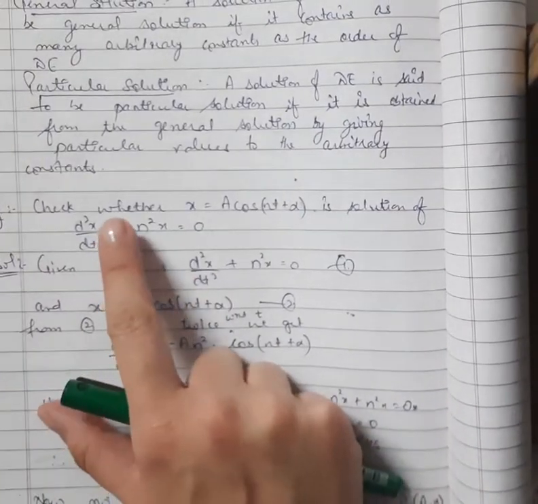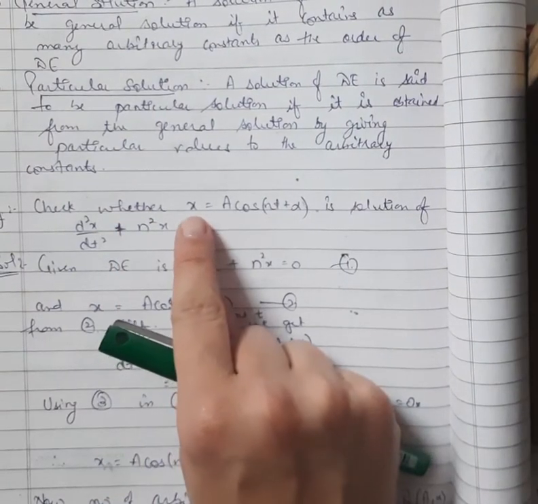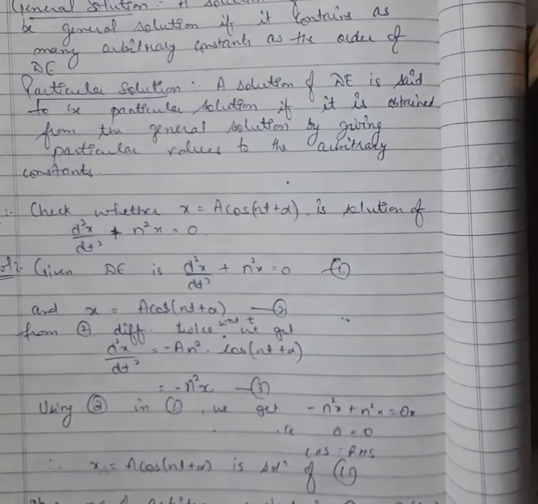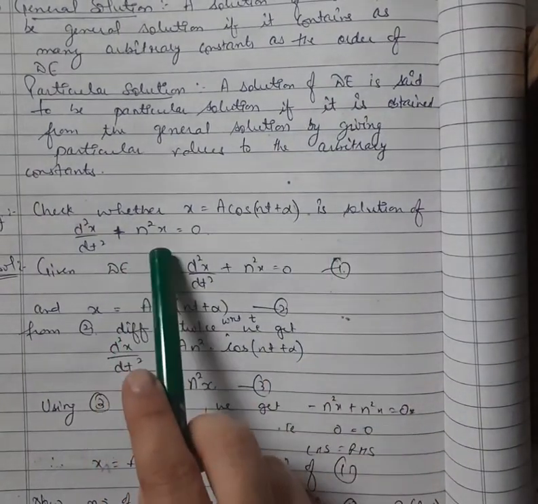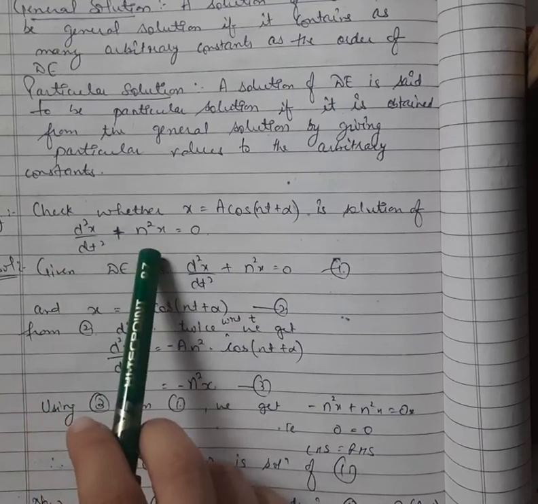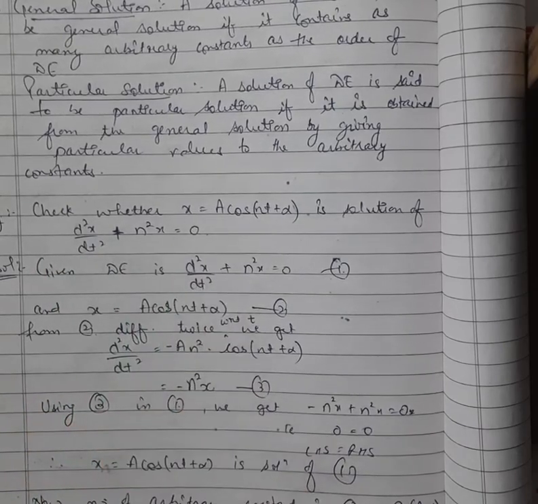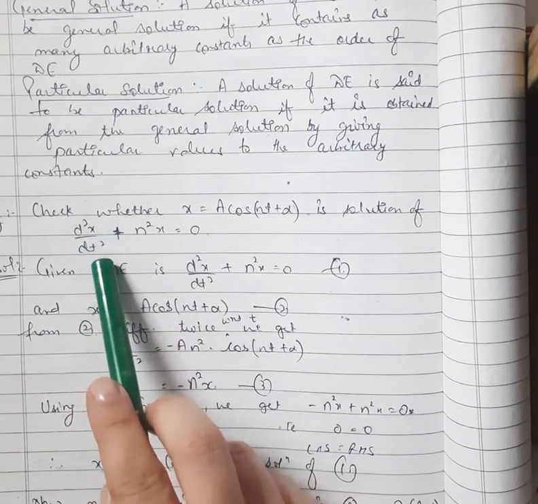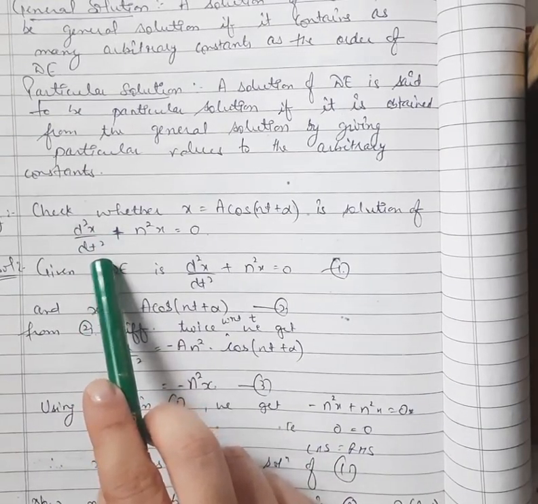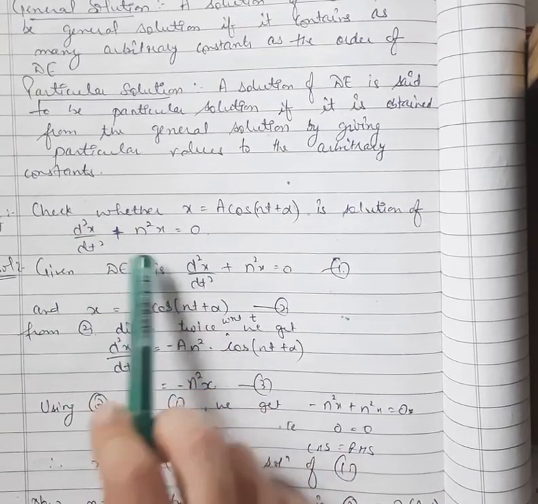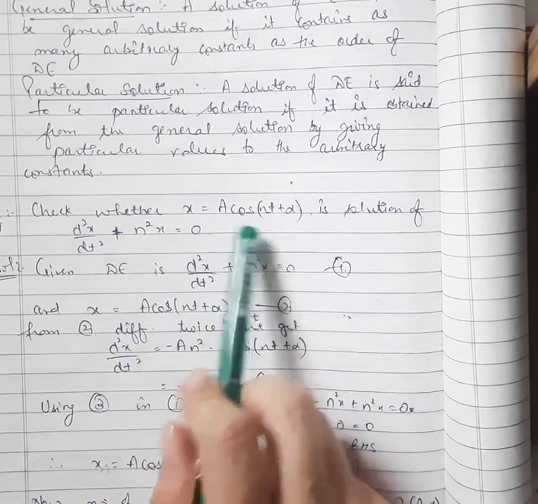Now the question is, check whether a relation which is given by x is equals to a cos(nt plus alpha) is the solution of this given equation. The equation given is d square x by dt square plus n square x is equals to 0. If you see here, x is the dependent variable and it is dependent on the variable t. तो ये सेकंड ऑर्डर की इक्वेशन दे रखी है हमें. This is a second order differential equation and we have to verify whether this is solution or not.